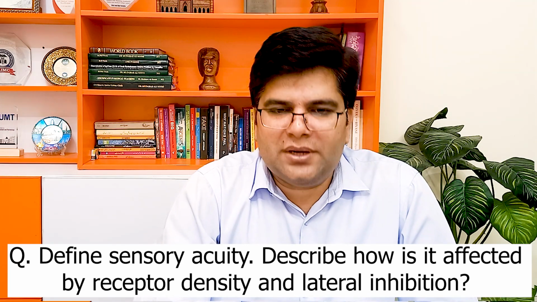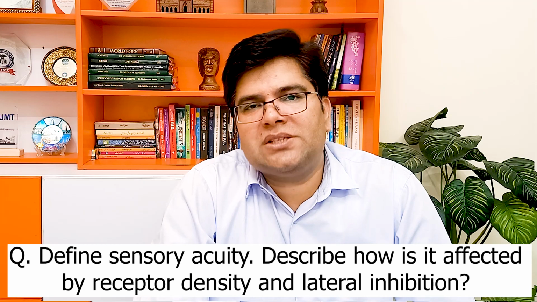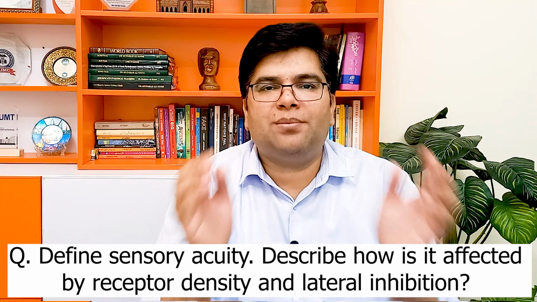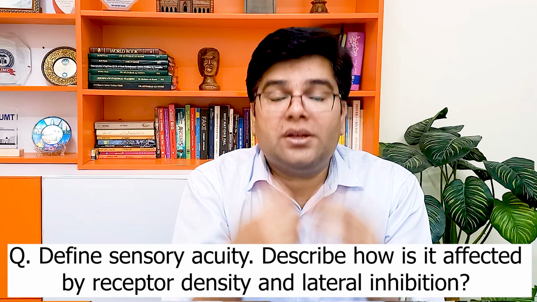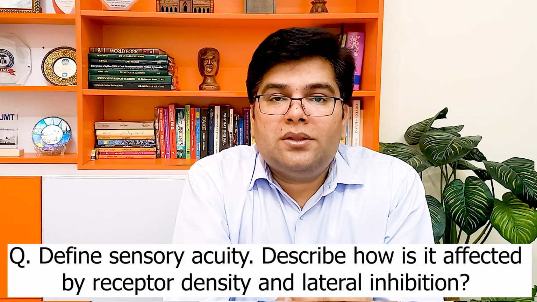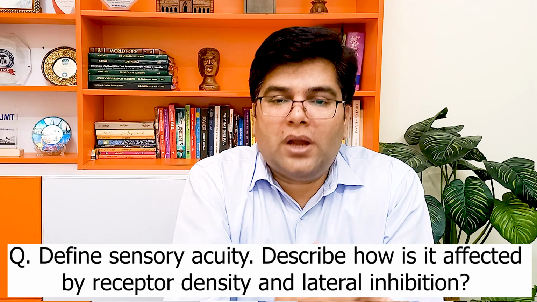One is the receptor density. More is the receptor density, which means when we have more number of receptors in a smaller area of our skin or in the retina, then the sensation detected will be more acute. It means that part of skin which has smaller receptor field will have more endings of nerve fibers supplying it, and also it will have a bigger representation in our cerebral cortex.